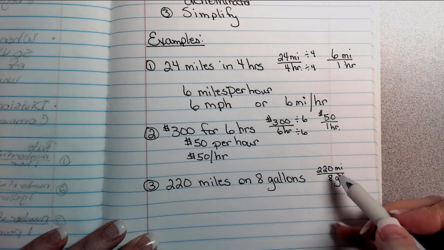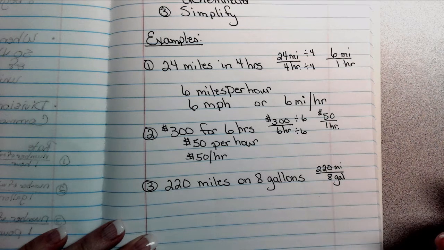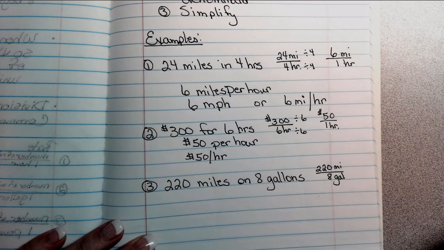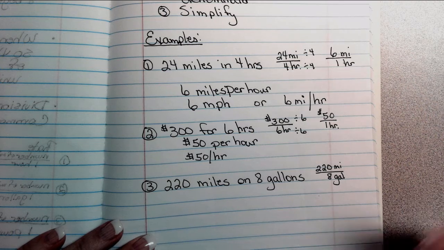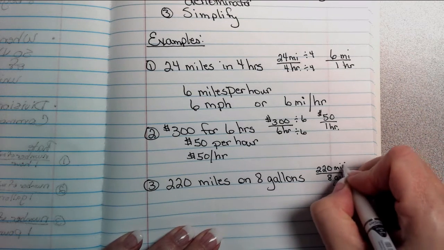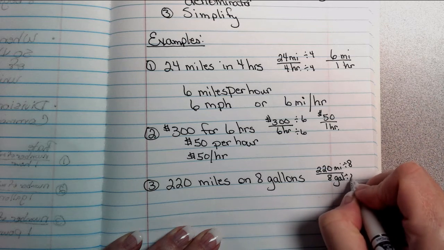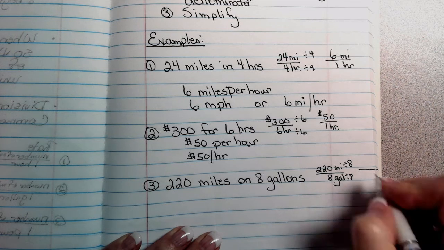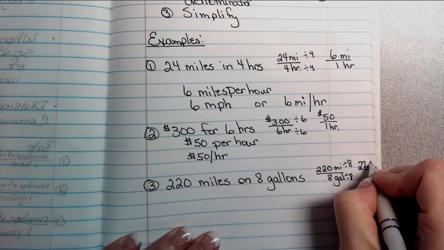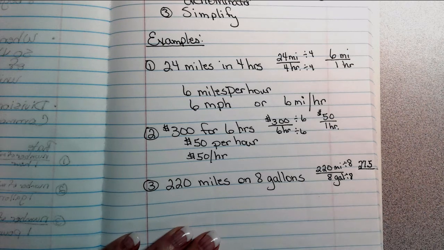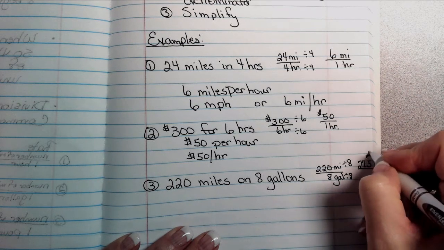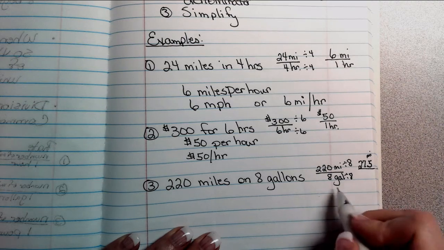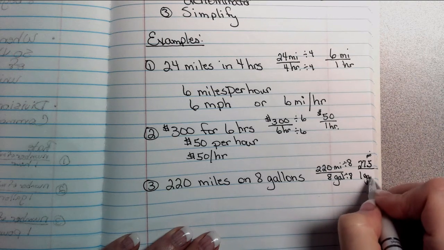All right, so 220 and 8, something goes into both. Sure, we could reduce by 2, could probably reduce by 4, but let's try to reduce by 8, because remember, we want a denominator of 1, so always go for that bottom number. So we're going to divide by 8. If you divide 220 by 8, you get 27.5, and that's miles. I'm going to squeeze it in up here. And then 8 divided by 8 is 1 gallon.